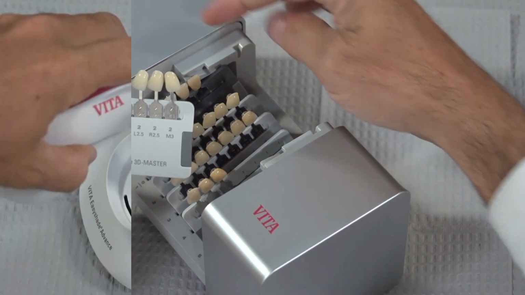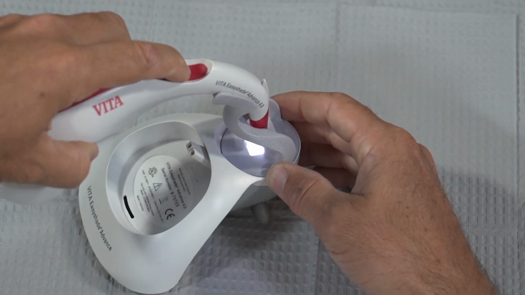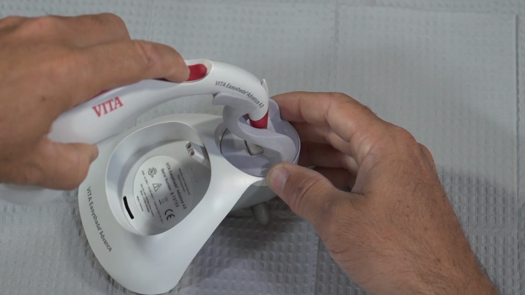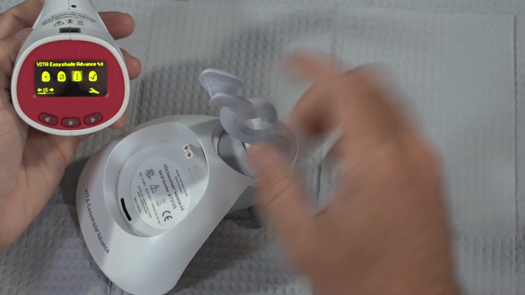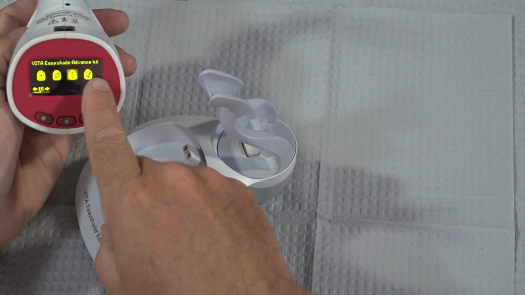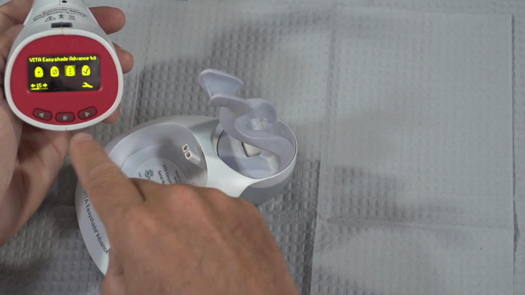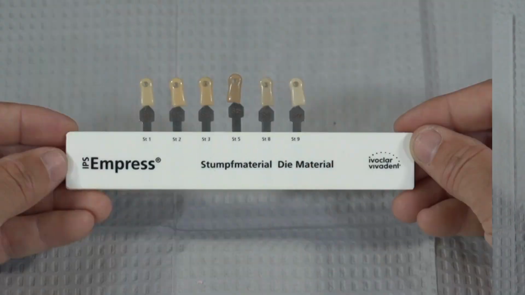Now, the Vita Easy Shade Advanced Digital Shade Guide takes much of the legwork out of shade taking by getting rid of the need for proper lighting in the operatory. Plus, it keeps results stored in its memory bank to be pulled up at a later time. Now, there is one more shade parameter that I haven't discussed yet. This, of course, is our prep shade.